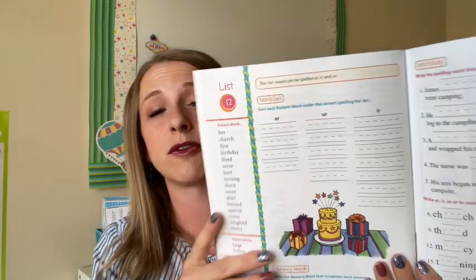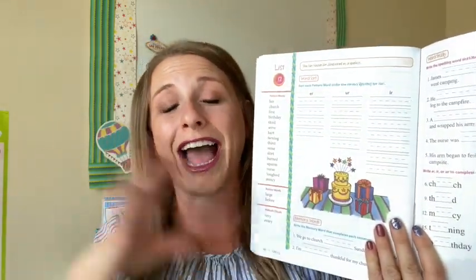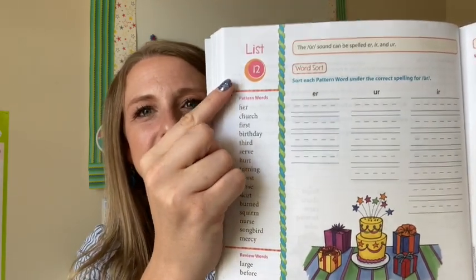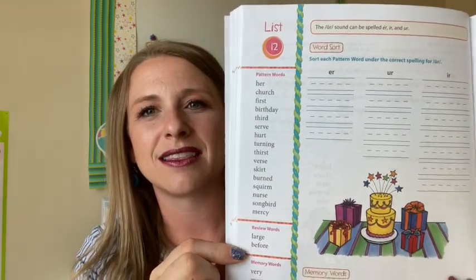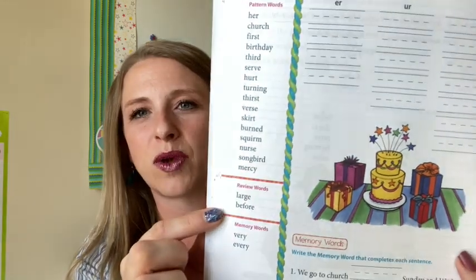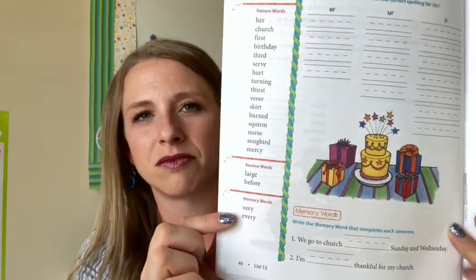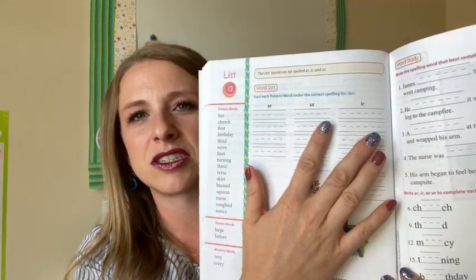And these books, I got one for my daughter. So if you're coming over here after her video, then you can get an idea. So again, it's just a list, a bunch of words, some review words from weeks prior. And then these are memory words that have unique spelling, and then just a bunch of activities.